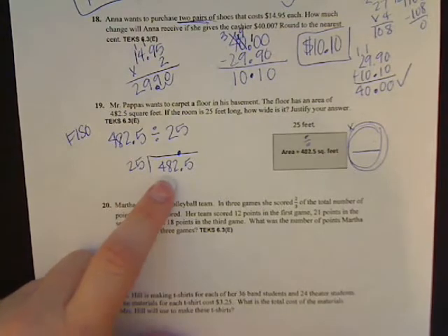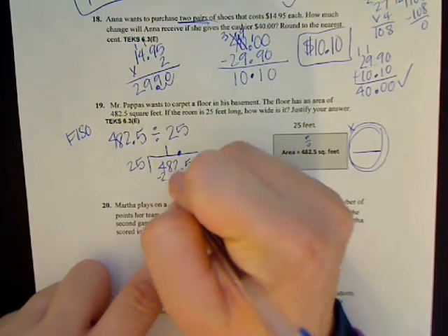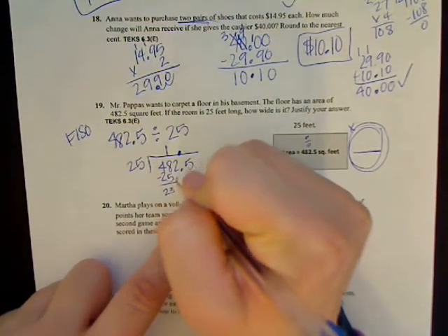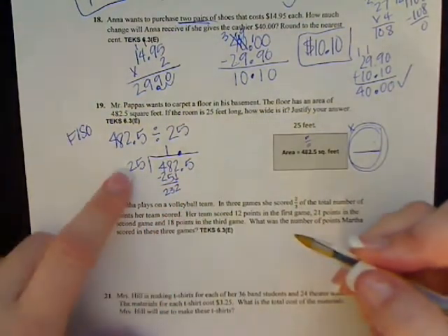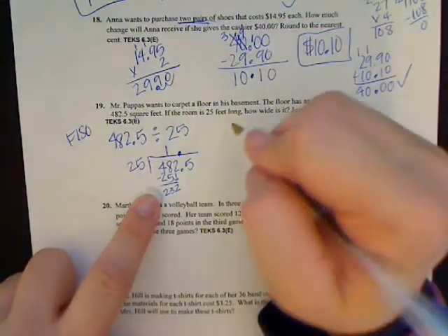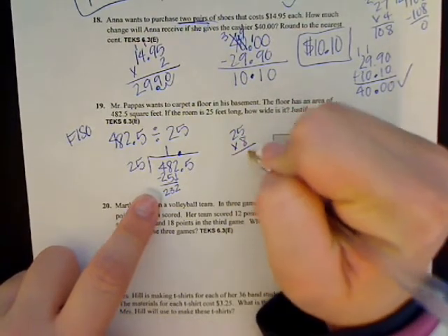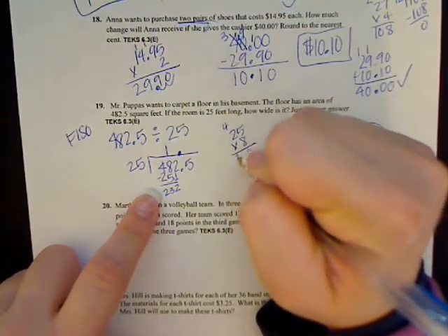25 won't go into 4, but it will go into 48 one time. So minus 25, that gets me 23, bring down my 2. 25 goes into 232. Well, off the top of my head, I don't know. So let's do 25 times 8. That gets me 200.